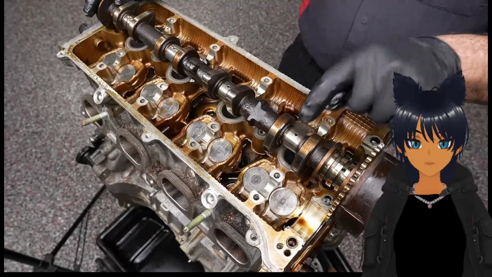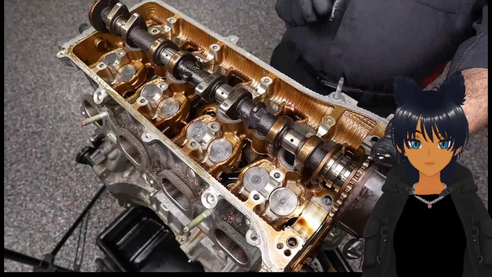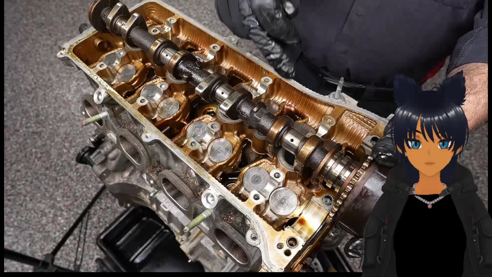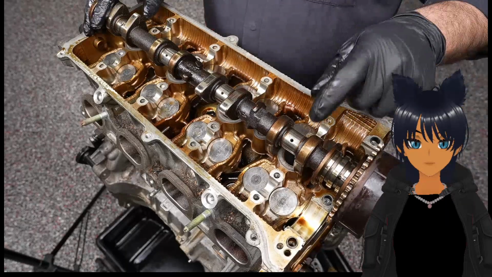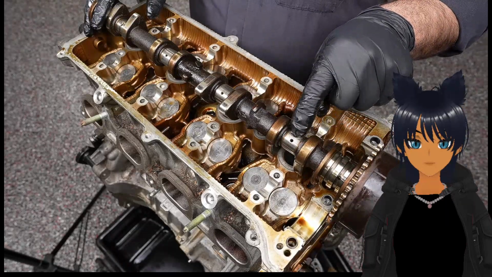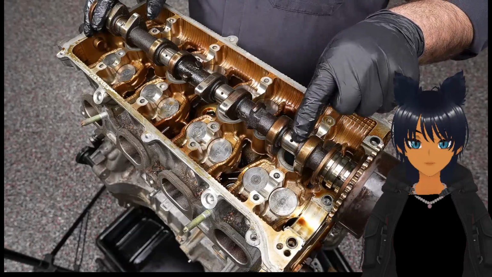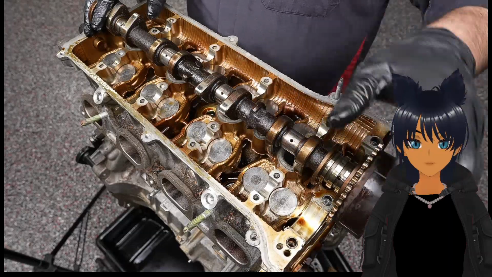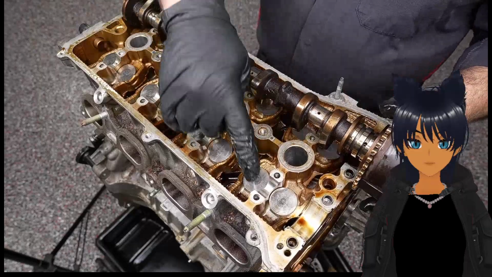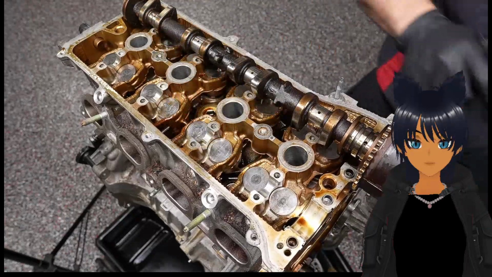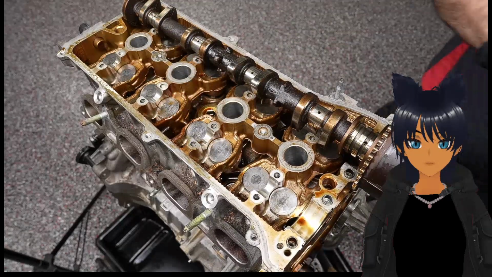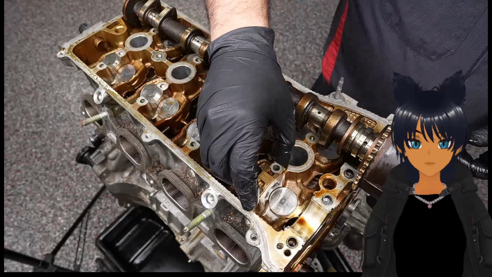Oh. This part has a hole in it. See that little innocent looking hole? Yeah. That's actually an oil hole. So what's going to happen is oil will come out of this tiny little hole, put a film of oil on top of this, which then is going to end up here and on this little cam cap that sits here.